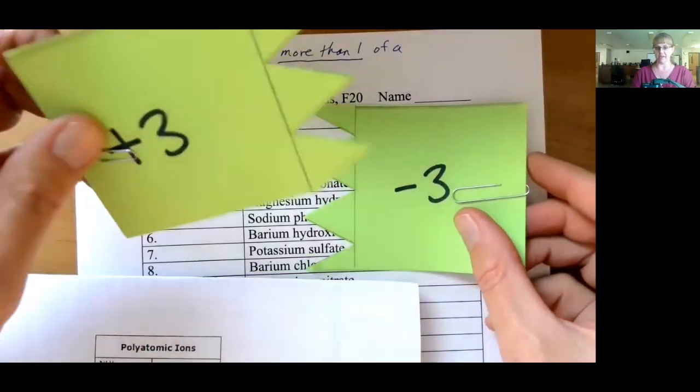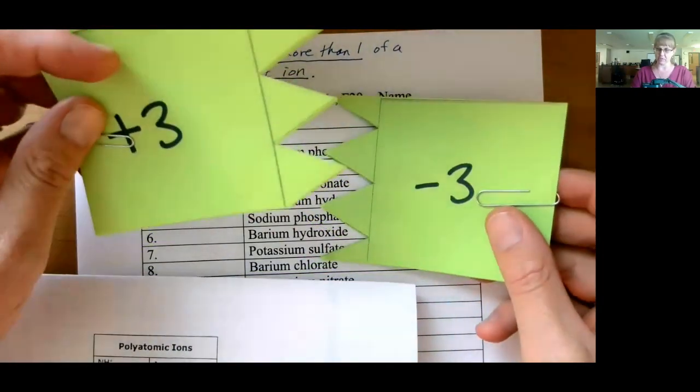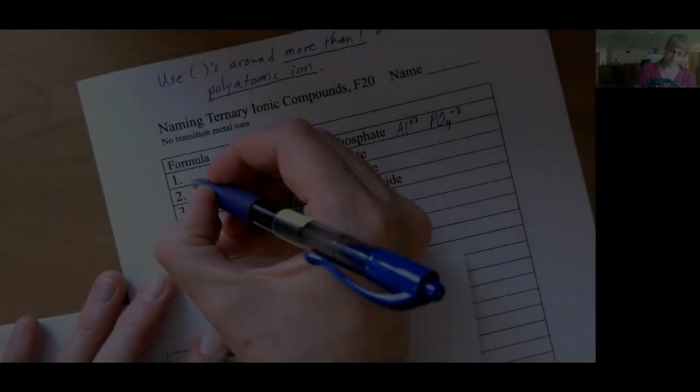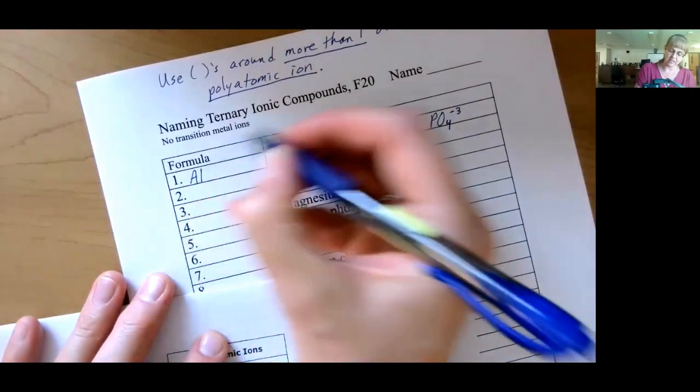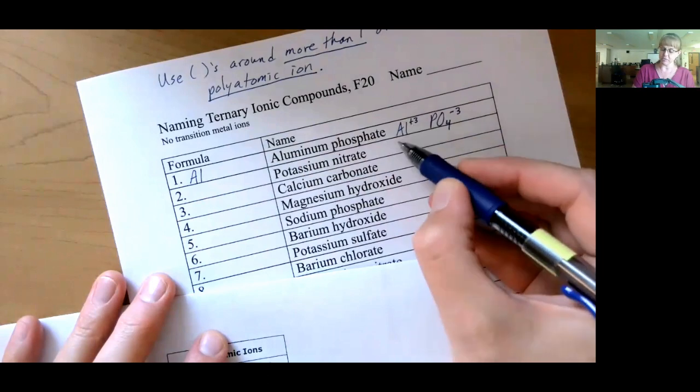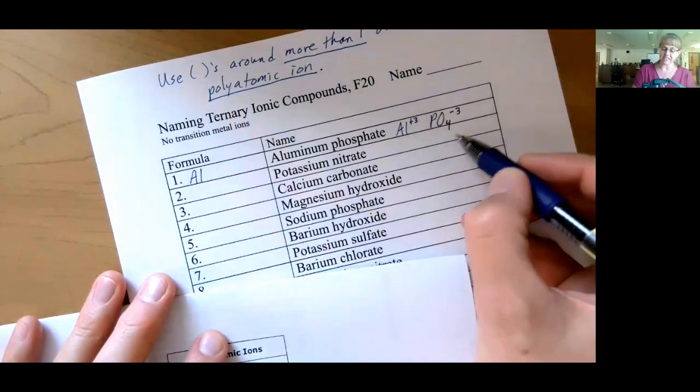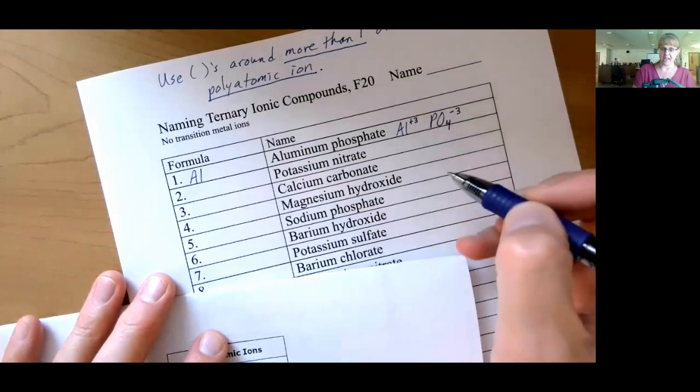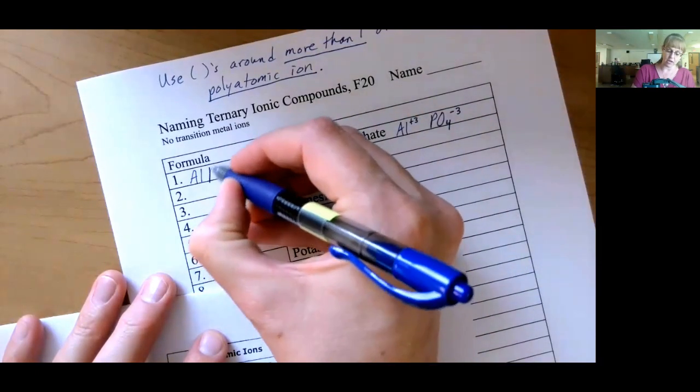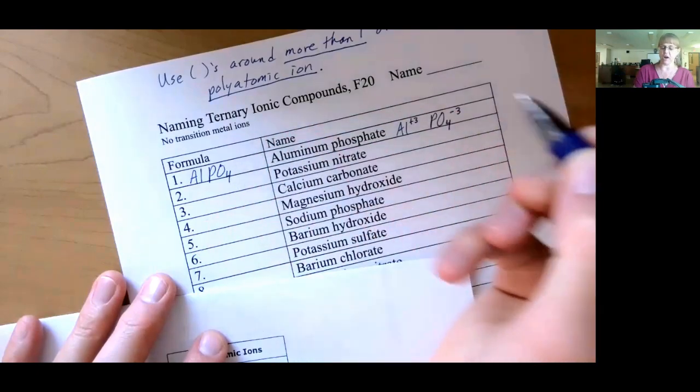Oh, we need 1 aluminum and 1 phosphate. So the formula is Al. We just need a single aluminum, and then we need a single phosphate. Phosphate is PO4. The charges have canceled, but we need 1 PO4 ion.